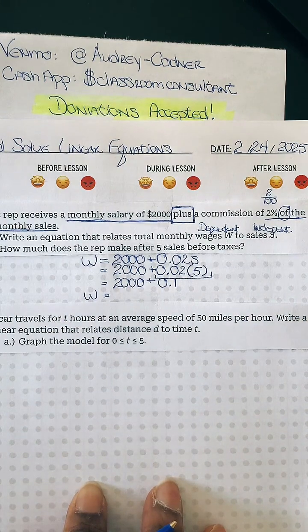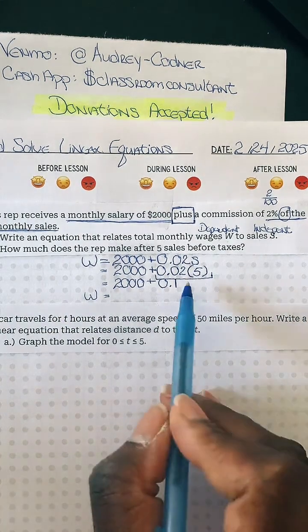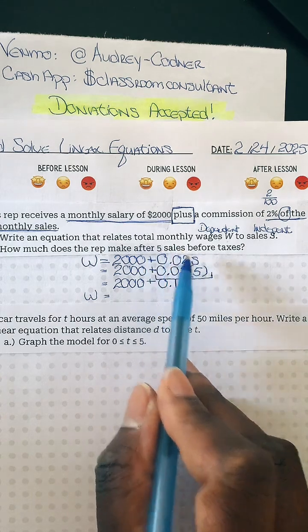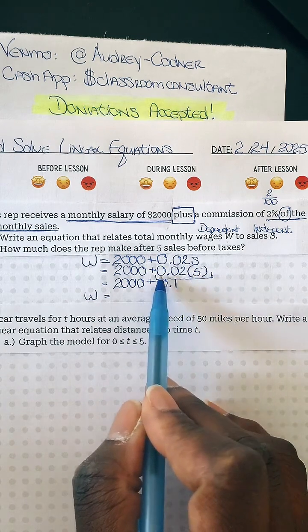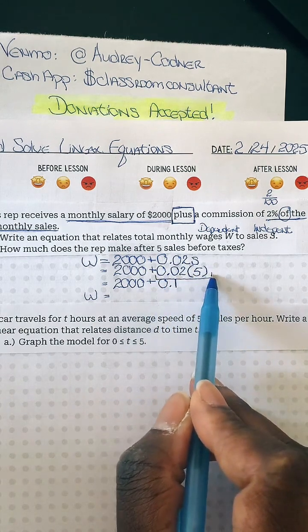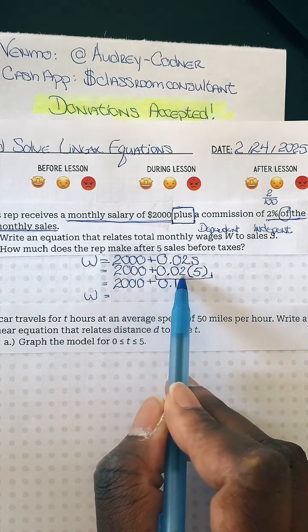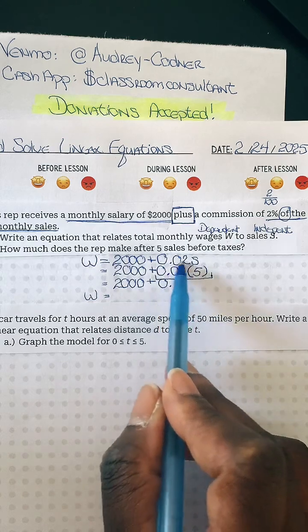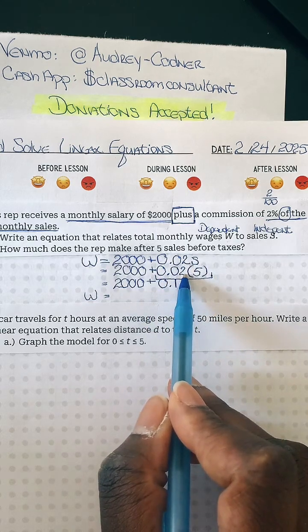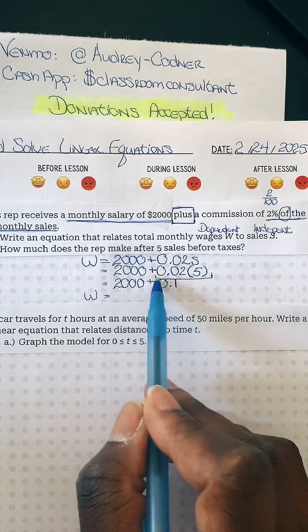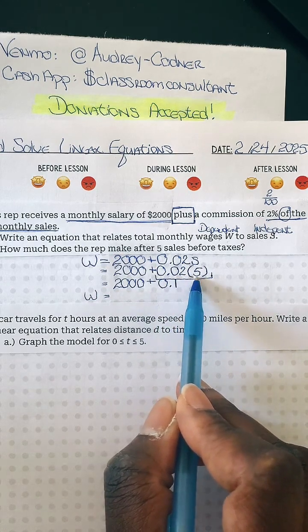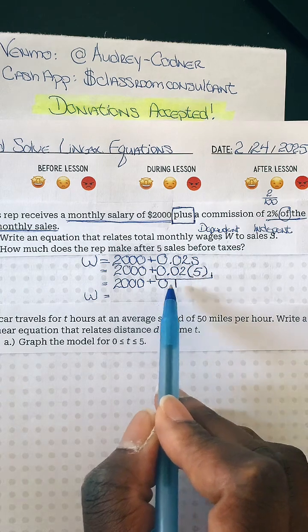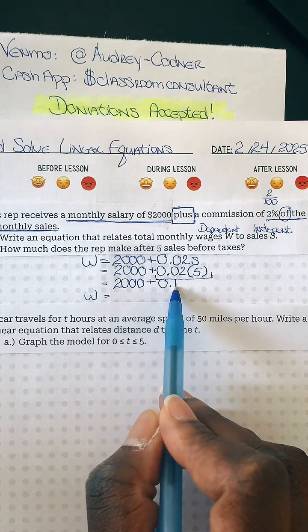Since we have the 5 sales, the 5 went in for the S. So now we multiply 0.02 because we're taking 2% off of each sale. So if they have 5 sales, you're multiplying 0.02 times 5, which gives me 0.1 or 1/10.